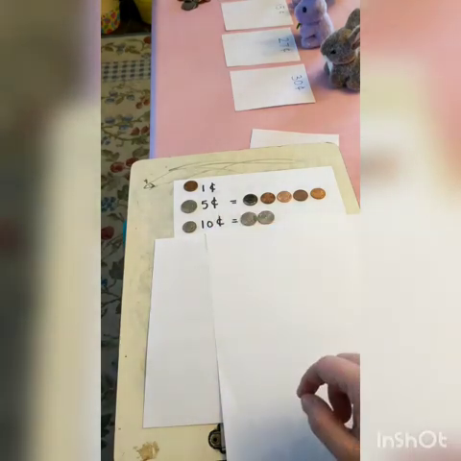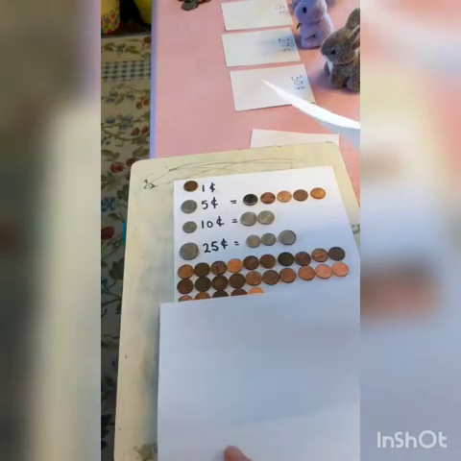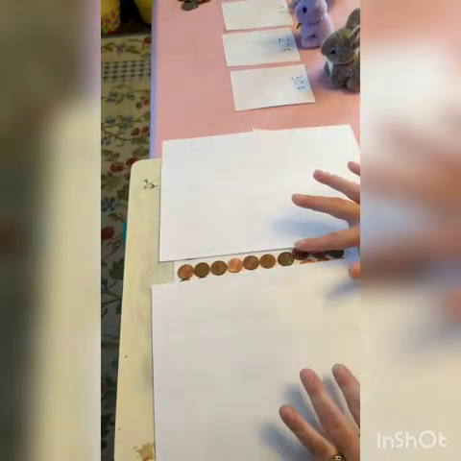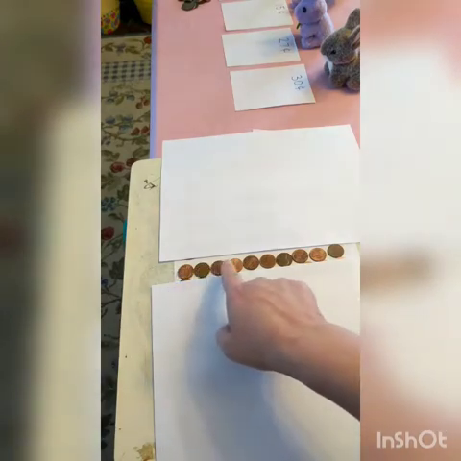What's another way that we could show 10 cents? All right. If you look down here, we could show 10 cents with just pennies. So count with me the pennies. Ready? 1, 2, 3, 4, 5, 6, 7, 8, 9, 10. So 10 pennies equals 10 cents.